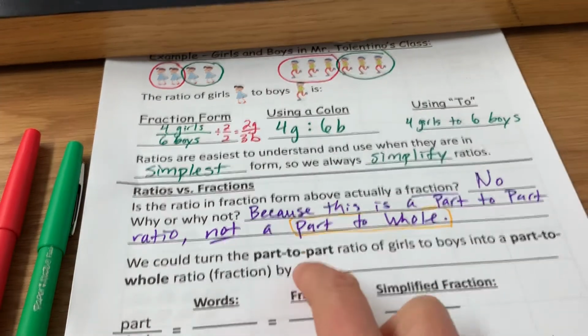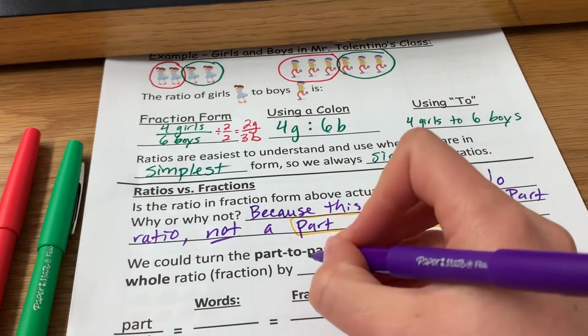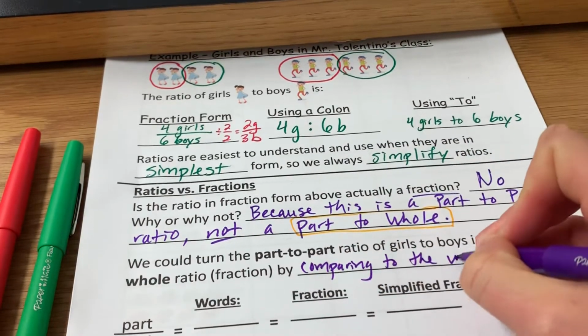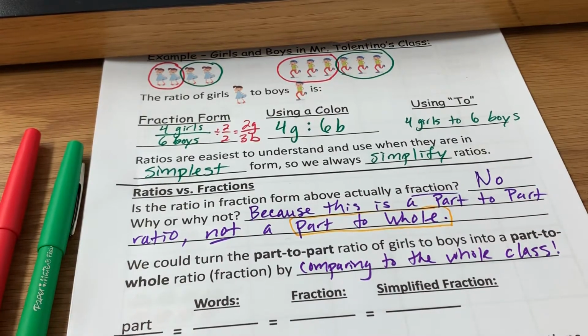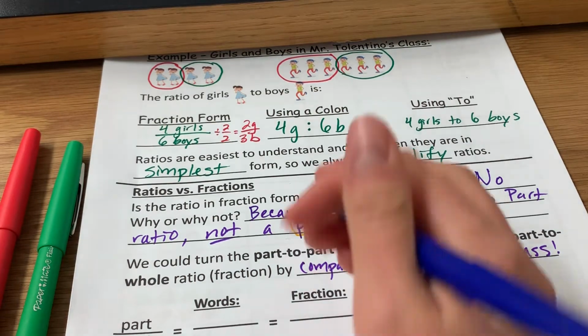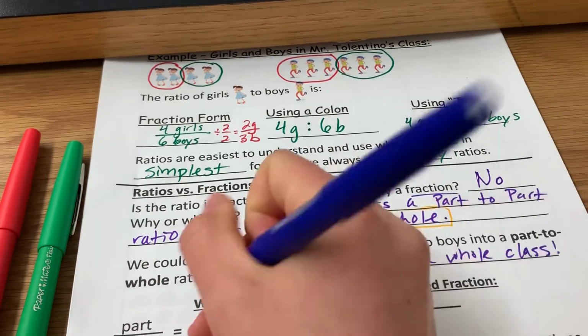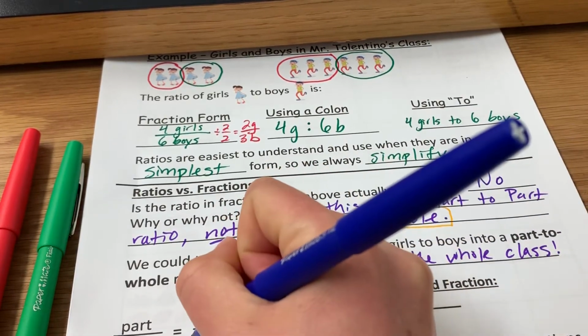But could we turn the part to part into a part to whole? We absolutely can, by comparing to the whole class. So we could turn the part to part into a part to whole by comparing the number of girls to the whole class or the number of boys to the whole class. So let's just go with comparing the number of girls just because they show up first. So the part would be 4 girls to 10 total students.